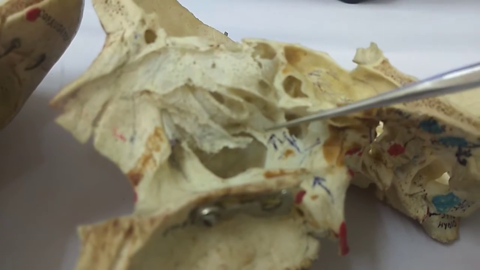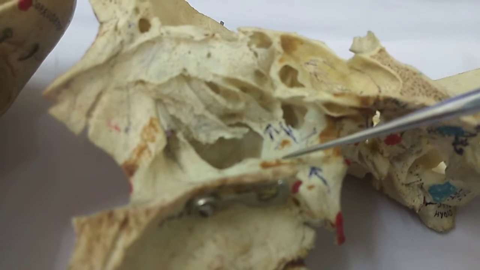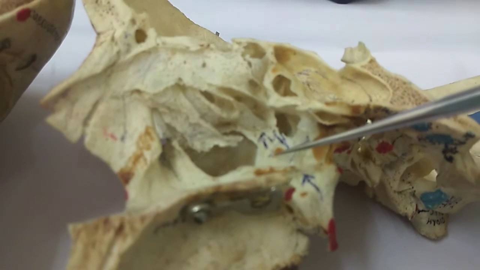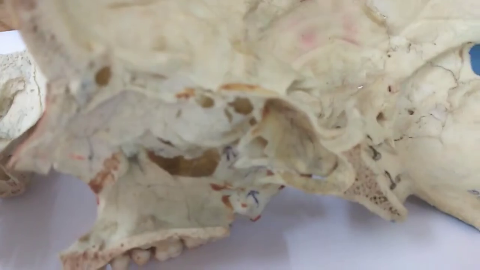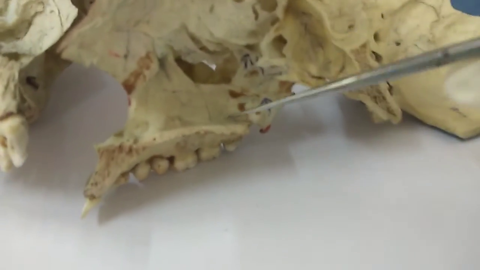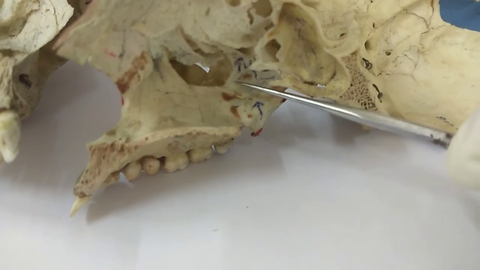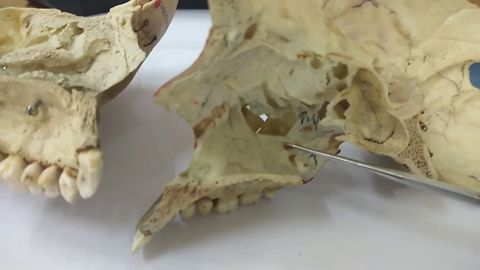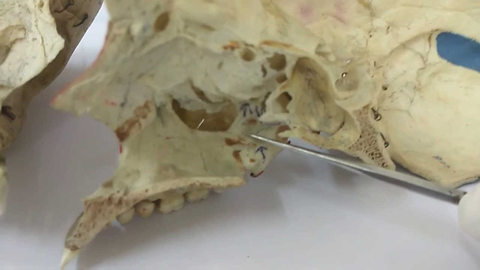Now below that, this is the fourth bone forming the lateral wall. It is the fourth bone behind the ethmoid bone. This is the perpendicular plate of palatine bone. So where is the palatine bone? The palatine bone has two parts. This is the horizontal plate and this is the perpendicular plate. The horizontal plate leads to the formation of the posterior part of the hard palate, while the perpendicular plate contributes to the formation of the lateral wall of the nose.